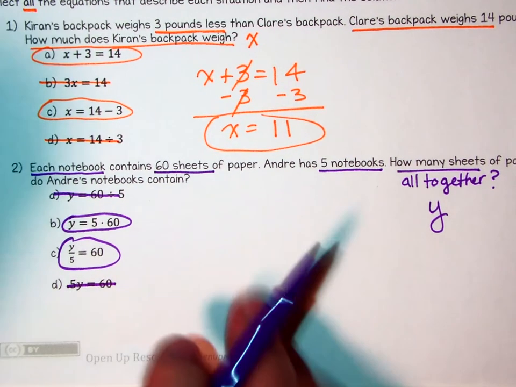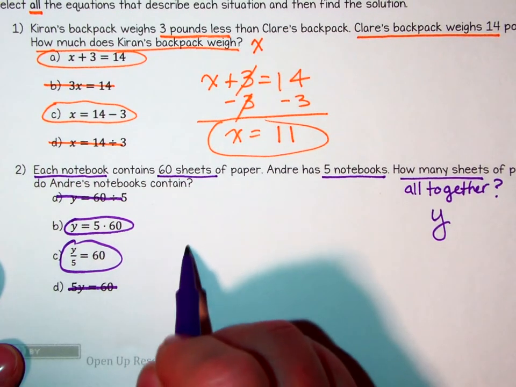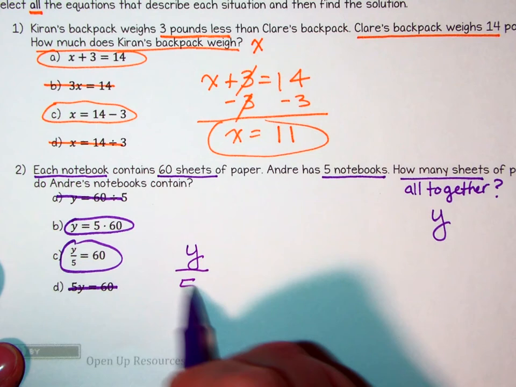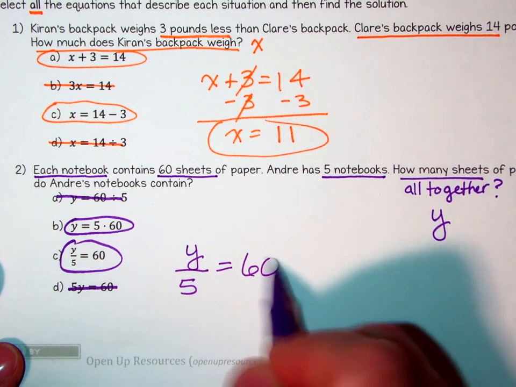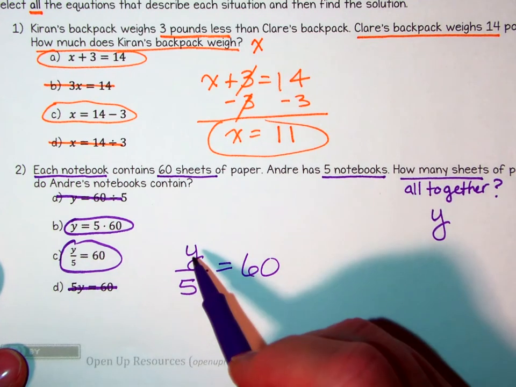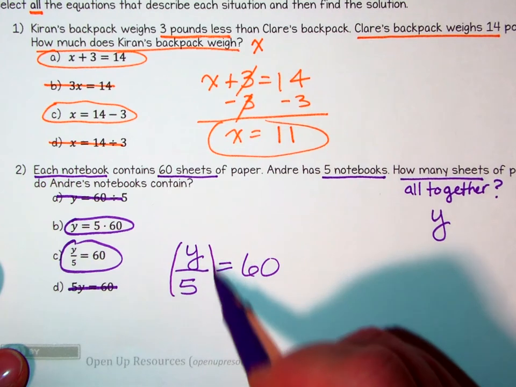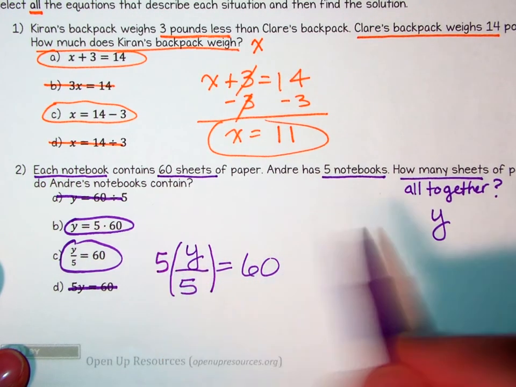All right. So, let's do C to solve it. y divided by 5 is equal to 60. I don't remember if we looked at one like this when we were solving them. I want to get y all by itself. If it's being divided by 5, I want to multiply by 5.